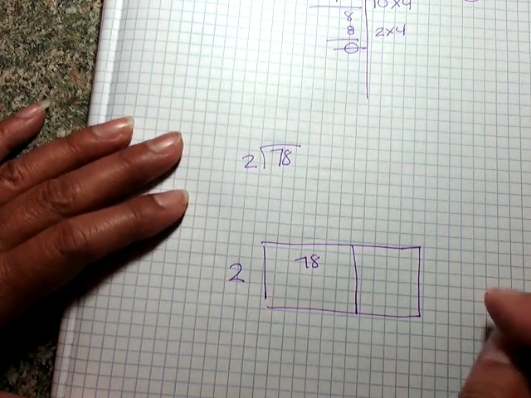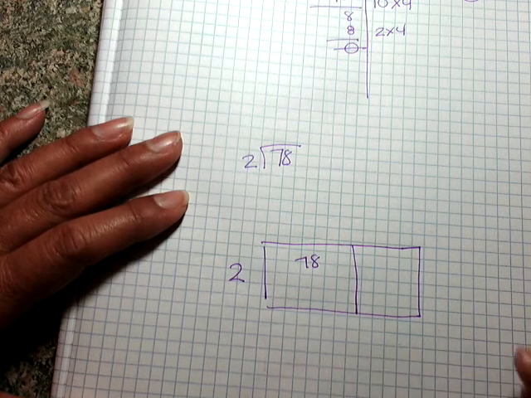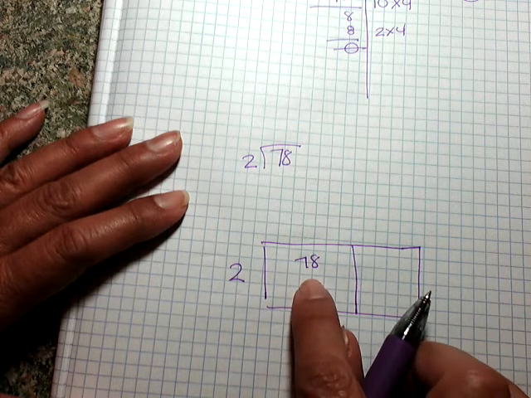10. So if I think 2 times 10 is 20, well, it's going to be more than that. 2 times 20 is 40. 2 times 30 is 60. That's pretty close.